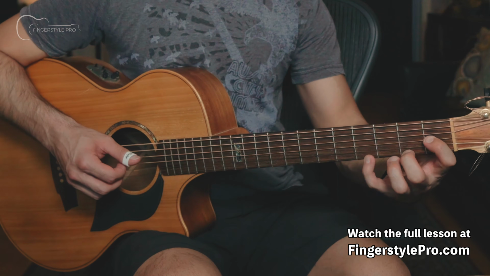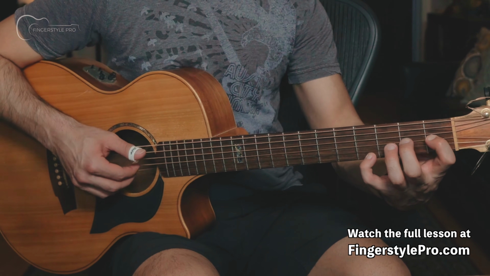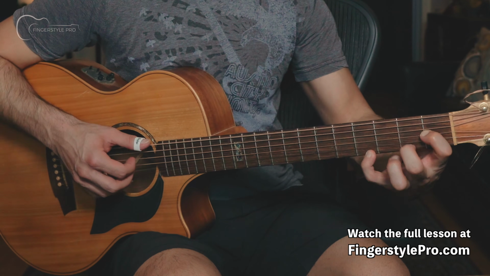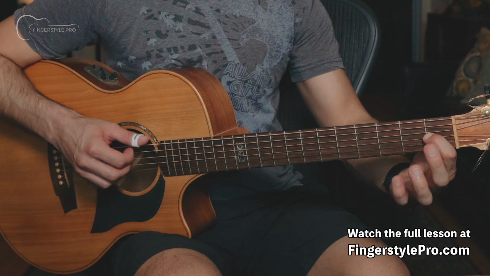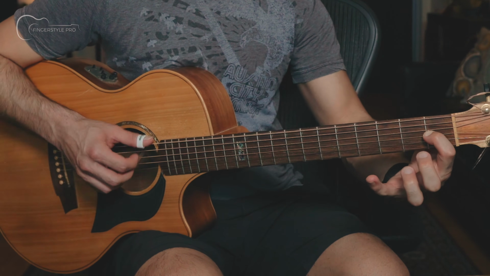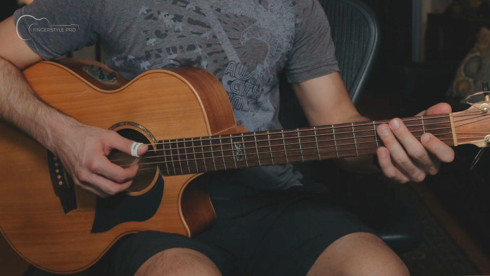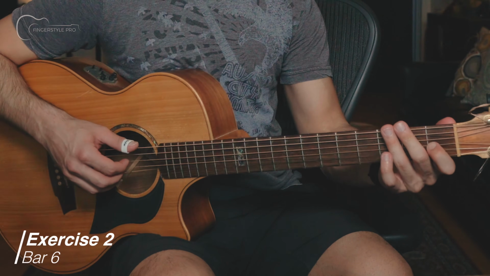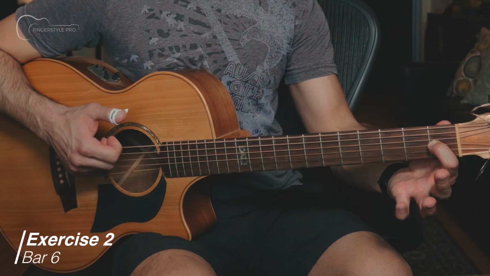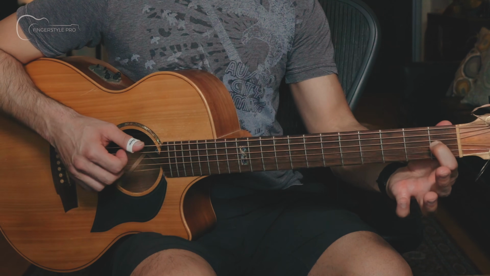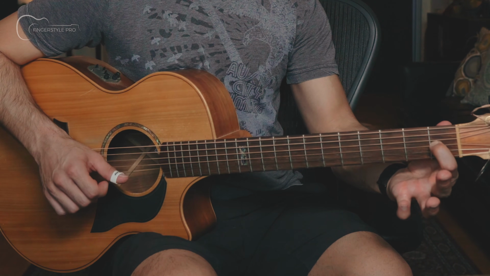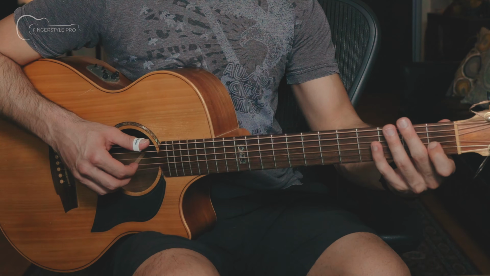Okay, this is a very nice variation that we can incorporate over top of this. If you remember the very first one, it was this. All right, now this one is this one. Okay, now the bar 6 here is going to be exactly the same, which is just going to be pluck the block chord, so index, middle on strings 2, 3, and then thumb on the low E string, and then 0. Okay, so this is how this sounds together.